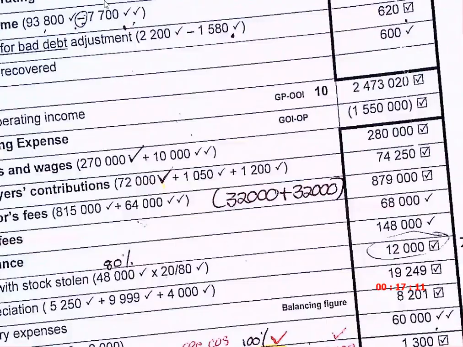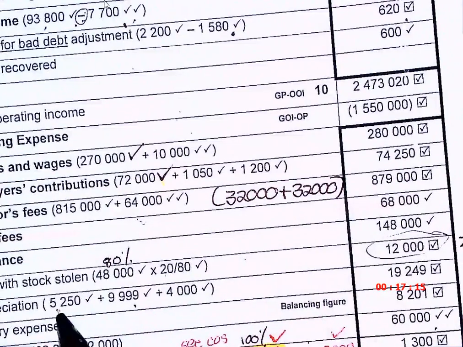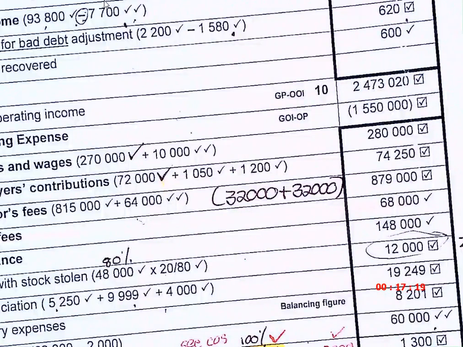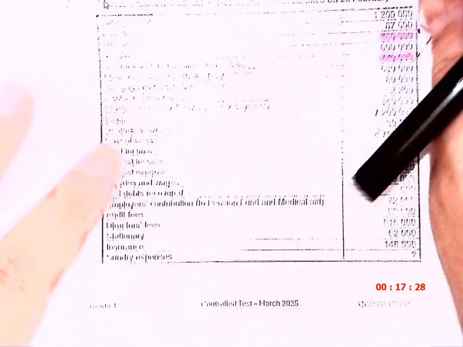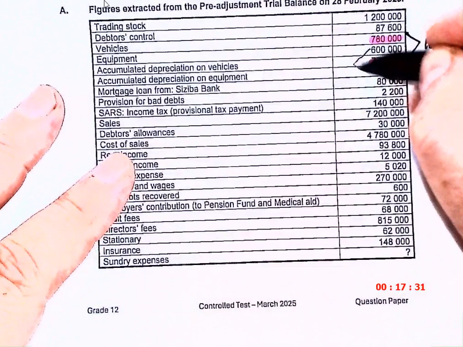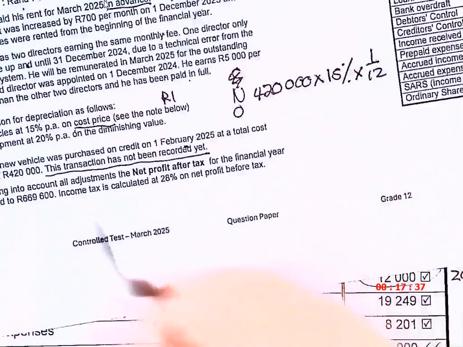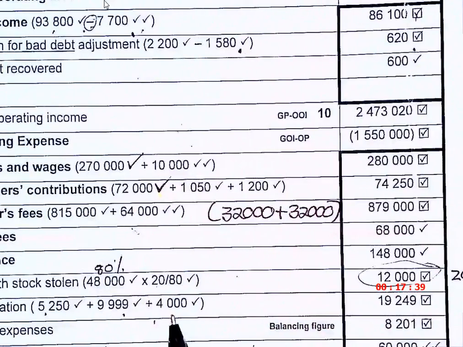Can you see? If I look at depreciation, there it is. And there it is. So let's get the last one. And the last one is equipment. And equipment is on diminishing balance. So diminishing balance, I say 600 less 580, gives me 20,000, times 20% gives me 4,000.